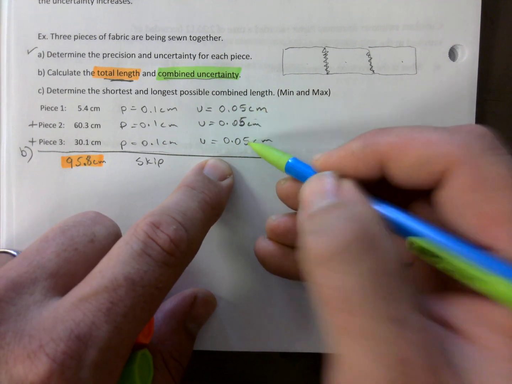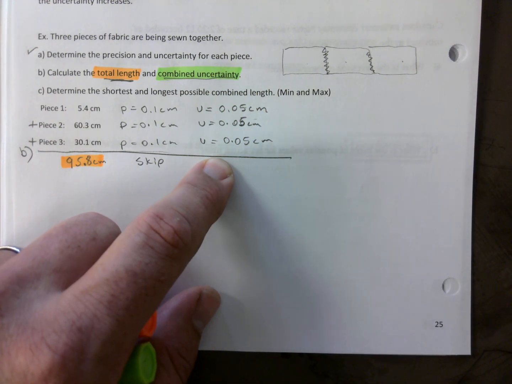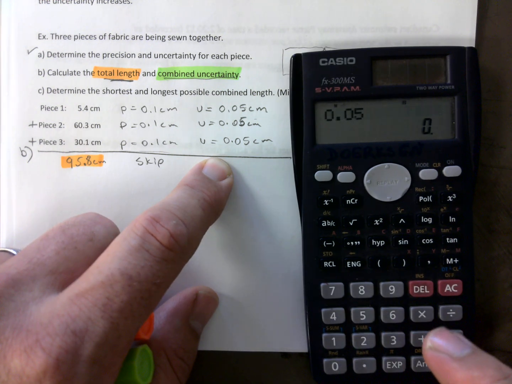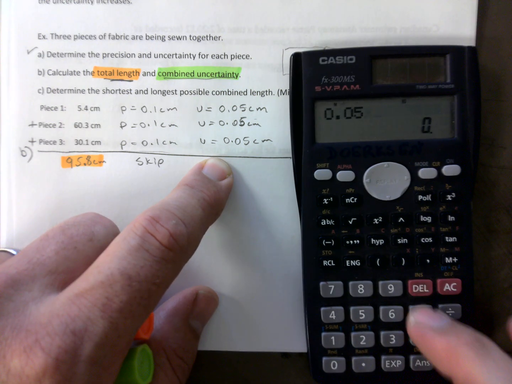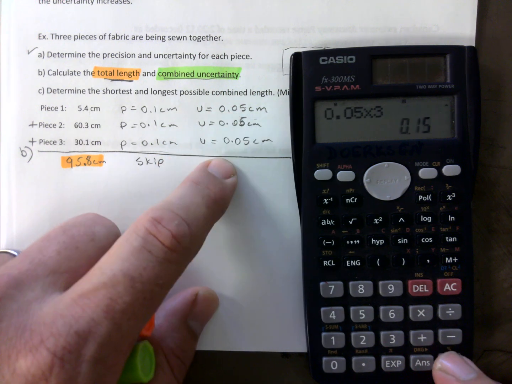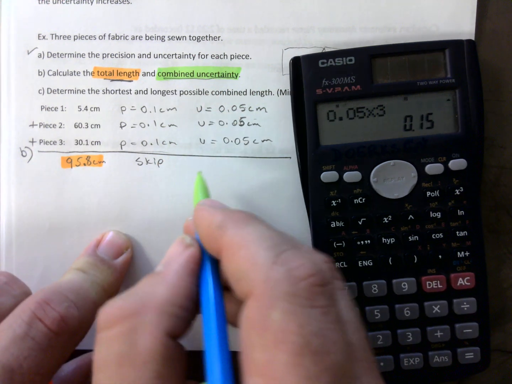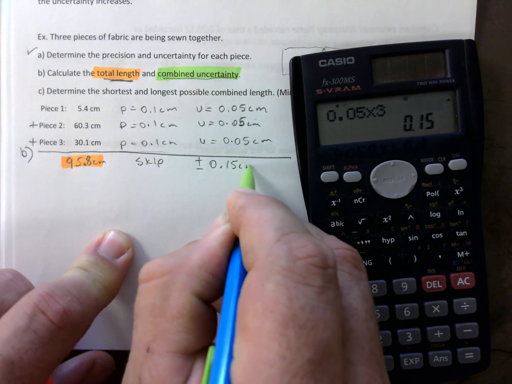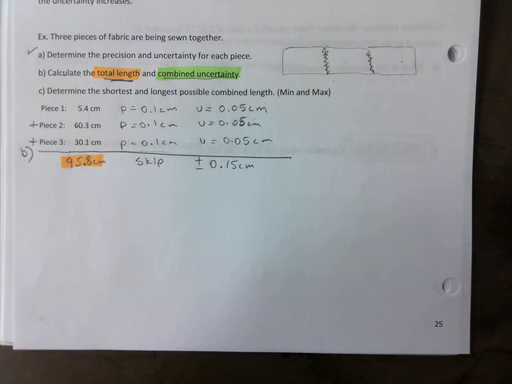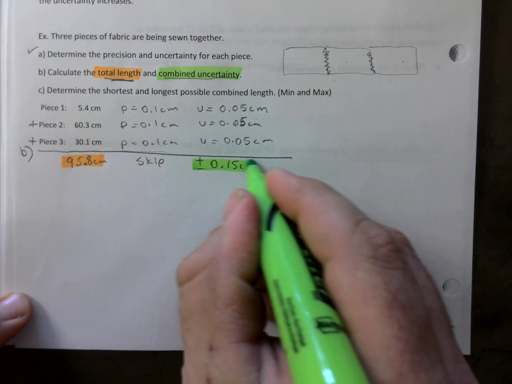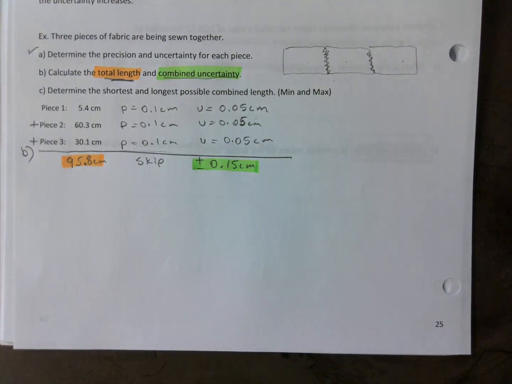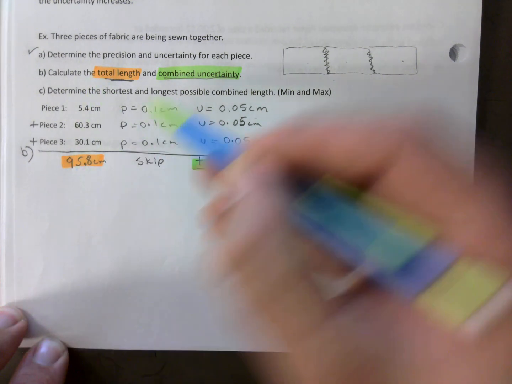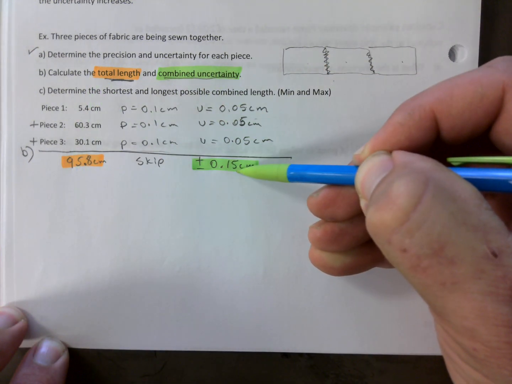Okay, so they're all the same. So you can do one of 2 things. Times it by 3, or if you want to add it up 3 times, that's up to you. I'm going to multiply 0.05 by 3, so you get plus or minus 0.15 centimeters. And that is our combined uncertainty right now. So we've got our total length and our combined uncertainty.